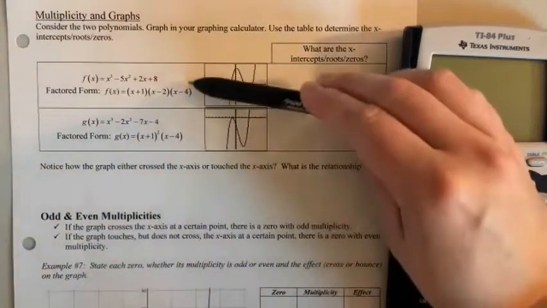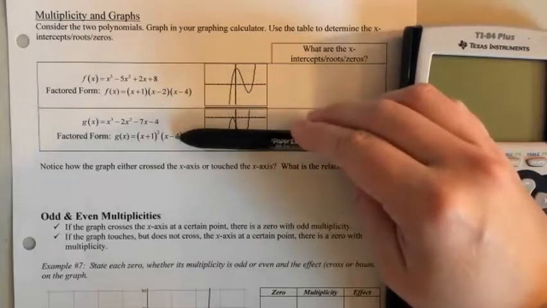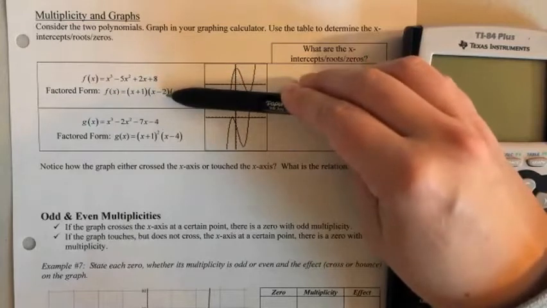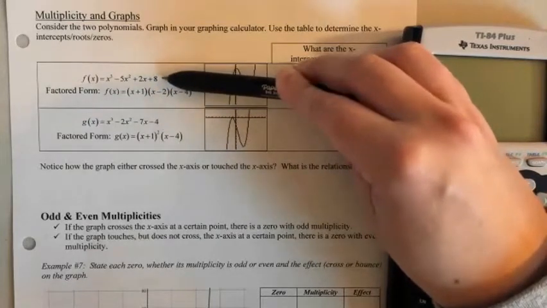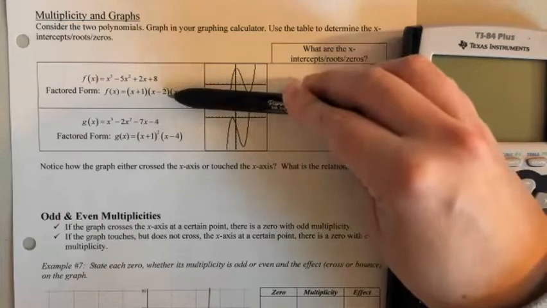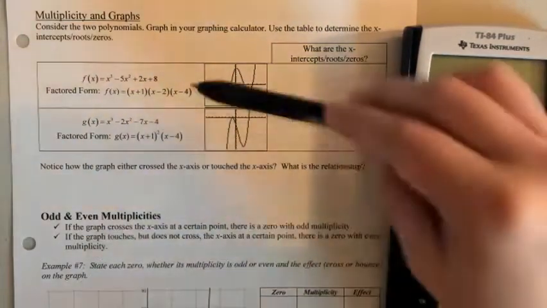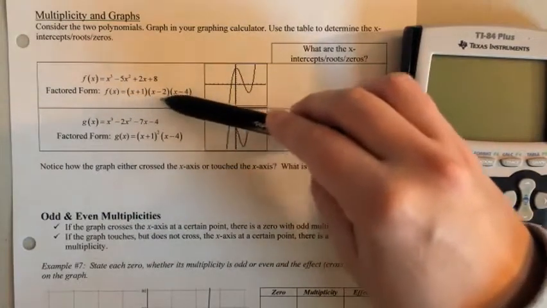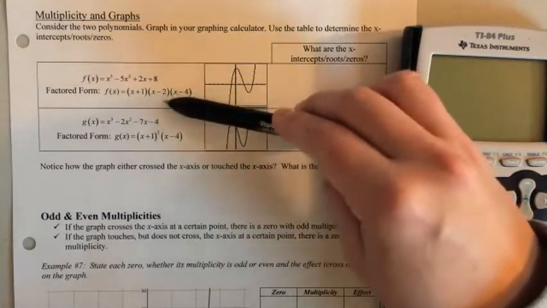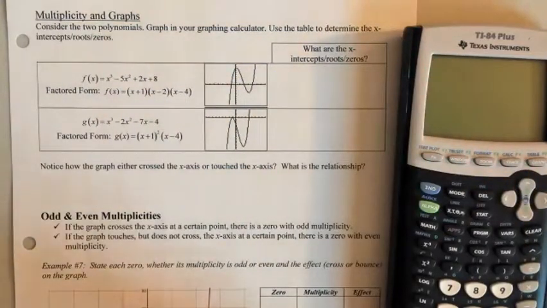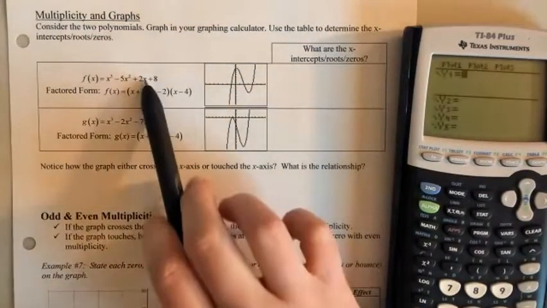So keep in mind, I've only given you two polynomials to look at here in this introduction. I've just written each polynomial in two different formats. Standard form, where everything's multiplied out, and factored form, where it's been factored into its components, if you will. Each of these factors could be multiplied together after some distribution to get back to the original. So I'm going to start by putting this first polynomial.